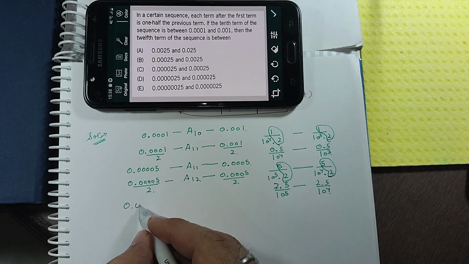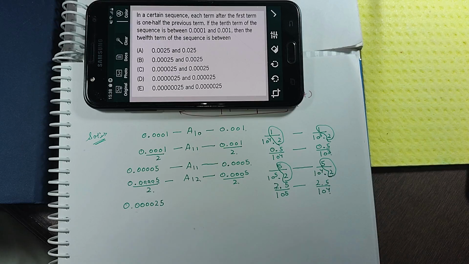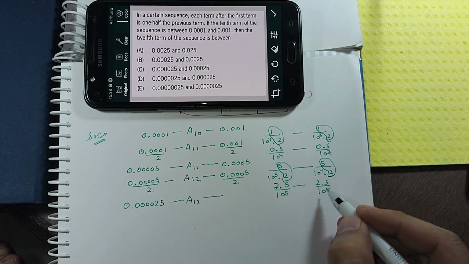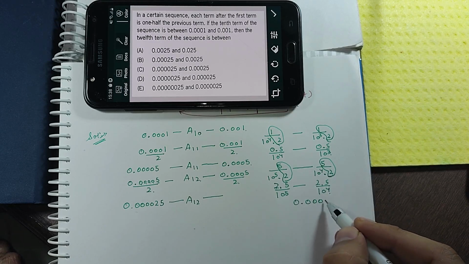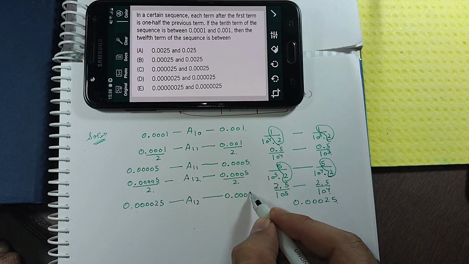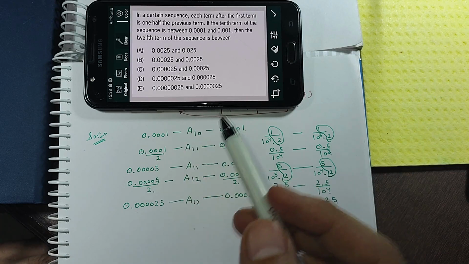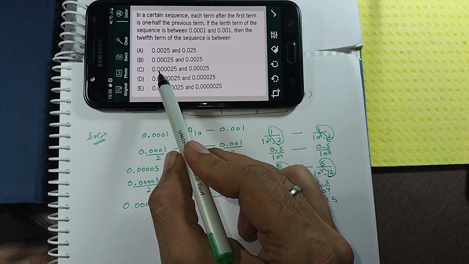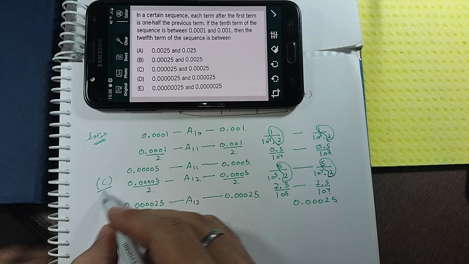So this will be 0.000025, right? And on the other side, this will be 2.5 with 1 decimal, so there will be 3 zeros, 0.00025, 3 zeros and 25. So which will be the right option? The right option you have to look for is where it has 4 zeros and 3 zeros and then 25. So option C is the right answer.